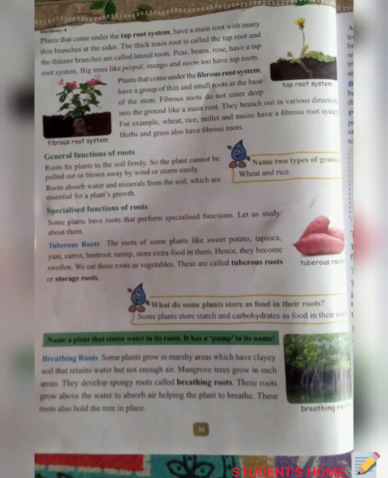Plants that come under taproot system have a main root with many thin branches at the sides. The thick main root is called the taproot and the thinner branches of the roots are called lateral roots. Peas, beans, rose have a taproot system. Big trees like peepal, mango, and neem too have taproots.